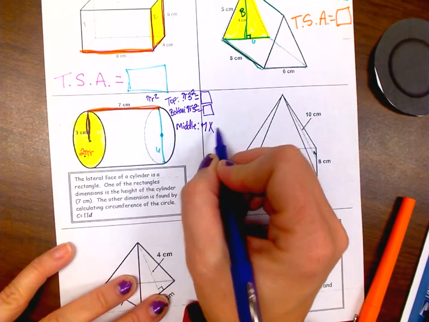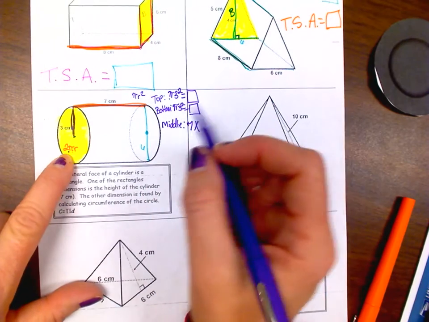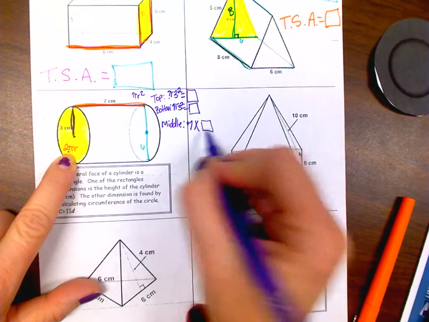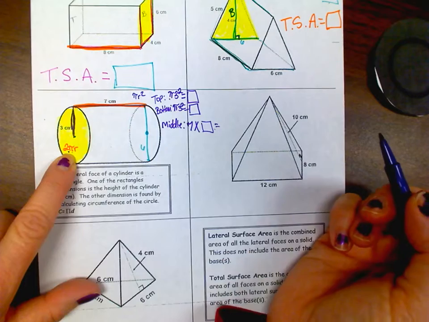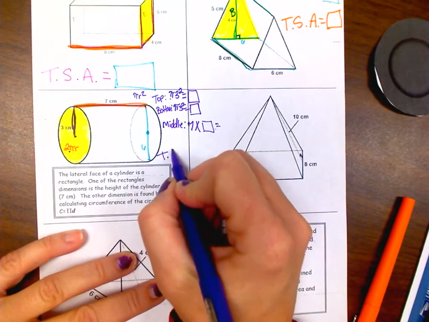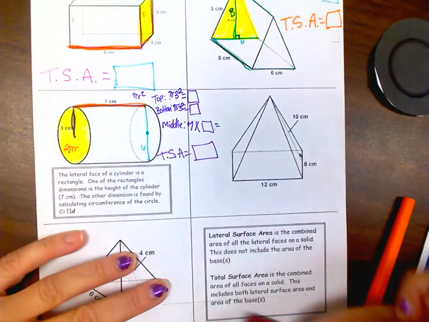And multiply that answer by 7. So 2 times pi times r, that answer goes there. Multiply it by 7, because that's the height. And then for the total surface area, add all 3 of those up.